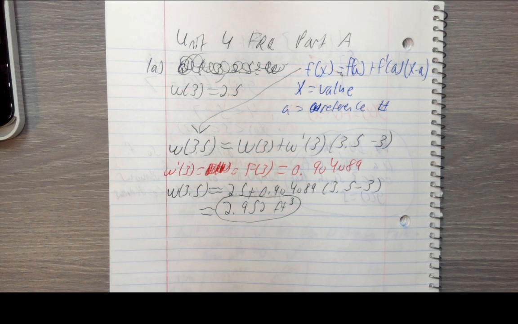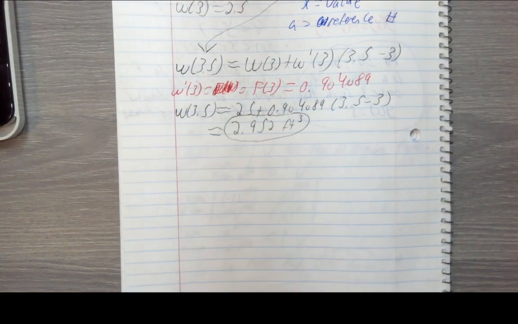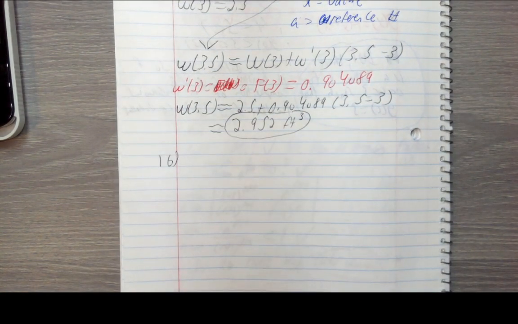Any questions on part A before I continue? Specifically about the conceptual ideas. Okay, nothing yet. Maybe if you type something I'll see it in a second here, but I'm going to keep going.